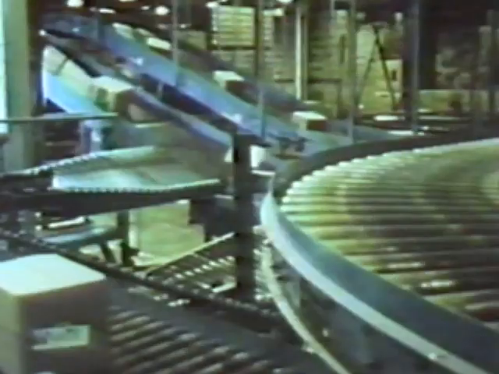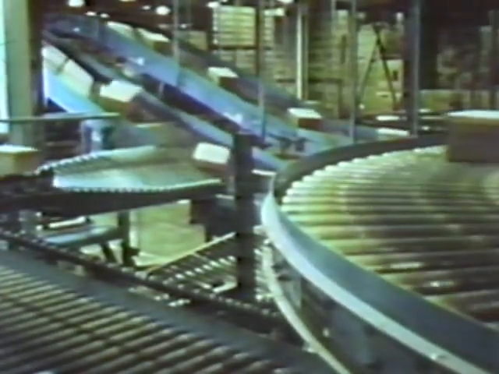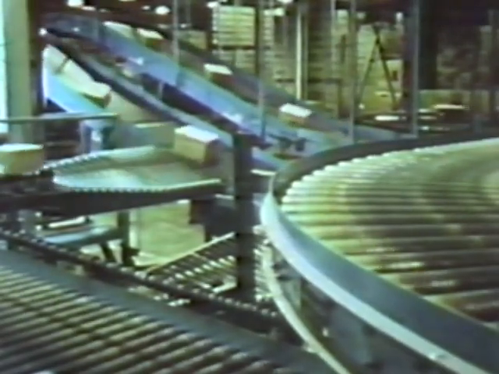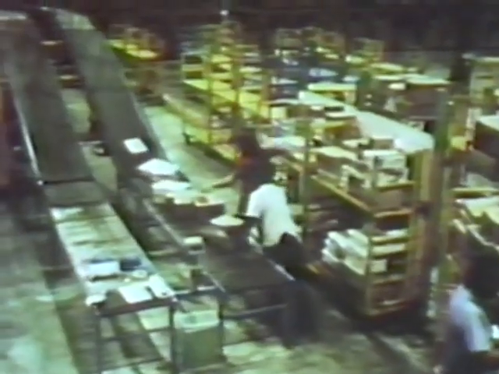Roller and belt conveyors transport the cases of goods to several cart loading stations. Ultimately, the loaded carts are moved by rider tractors to motor vans for their trip to the store.